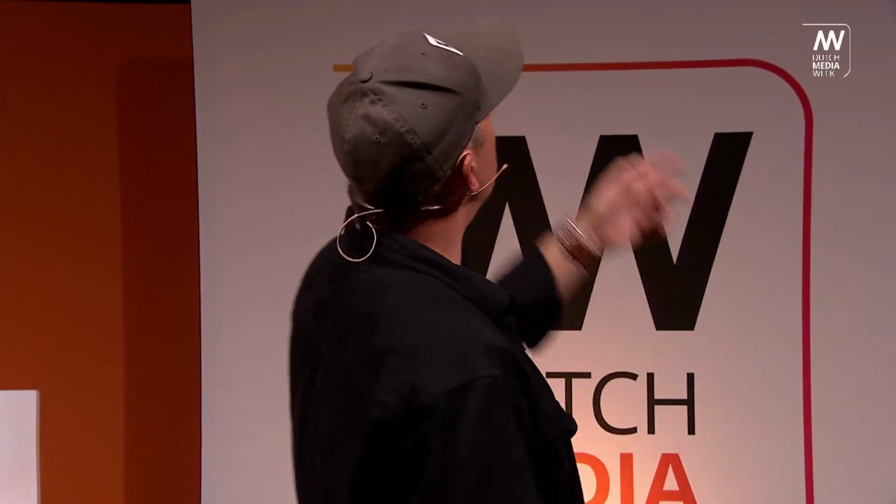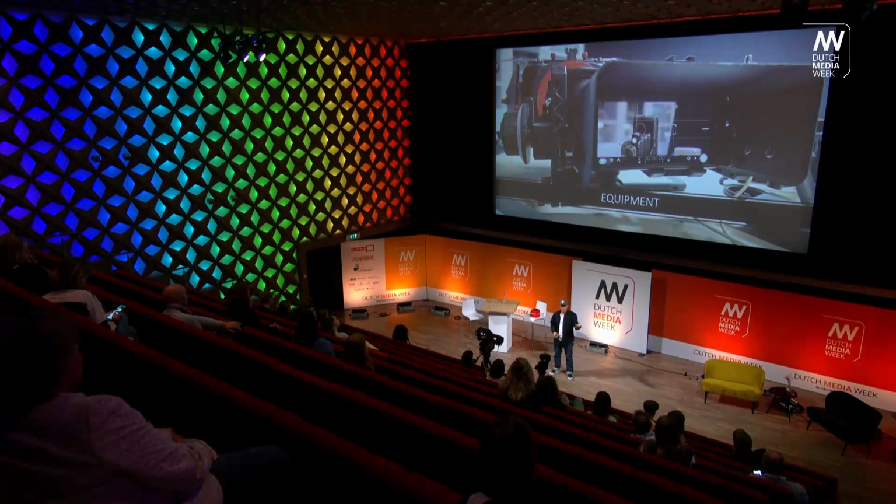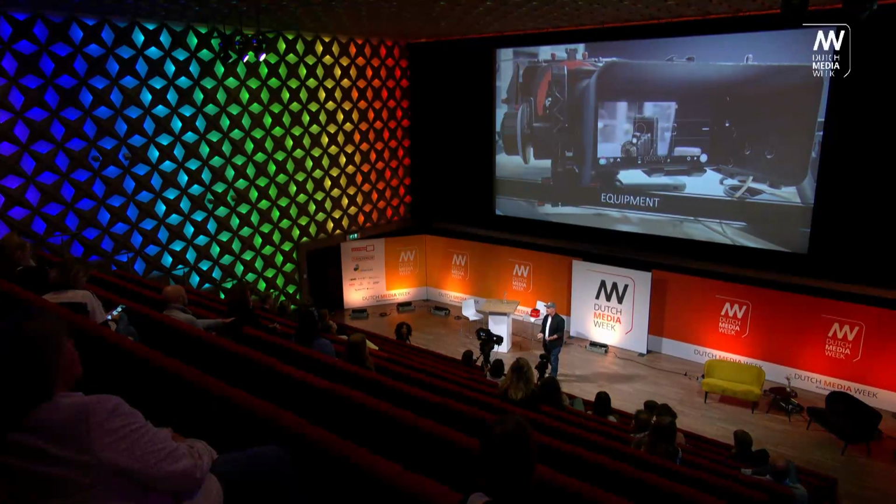So equipment's changing massively. You can now use what we call DOF adapter systems, so you can connect a movie prime lens to the phone. As you can see, on the left here is a focus wheel that's connected to the phone screen, and at the front there is a DOF adapter, which allows you to go and hire any prime movie lens and connect it to the phone.